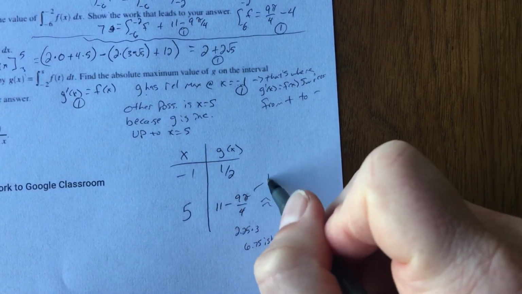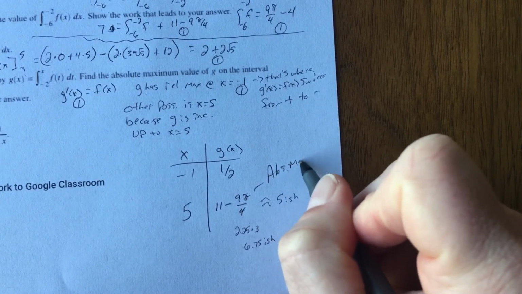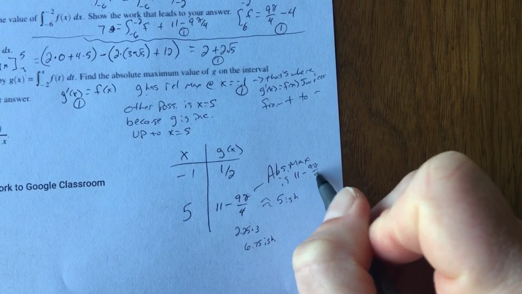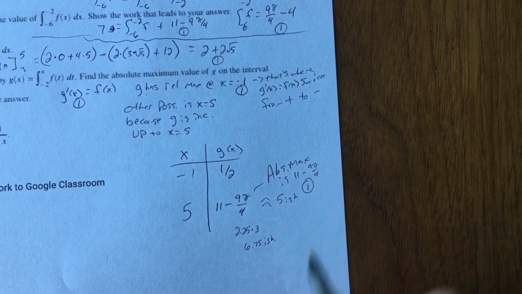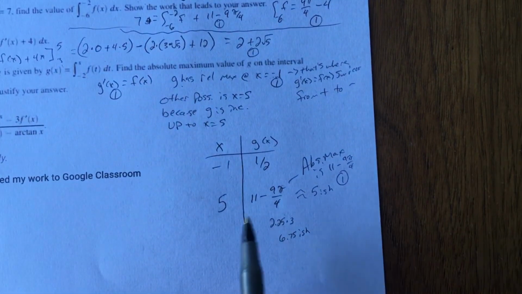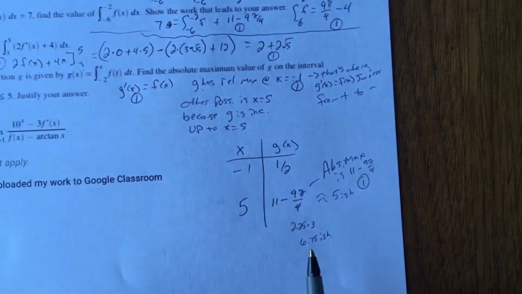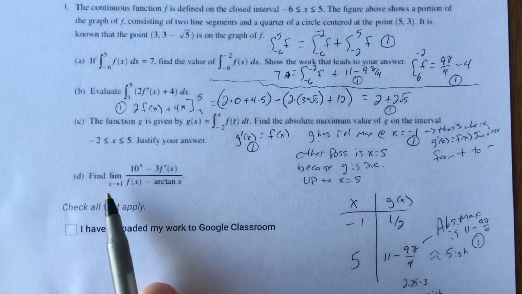So our absolute max is 11 minus 9 pi over 4. And if we had that, that was worth a point. Okay, so we can do the value, but if you don't know how it compares to 1/2, it did us no good, right? Then we get D, and D is kind of crazy.